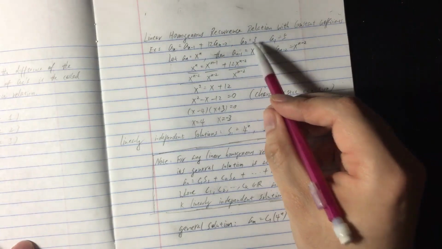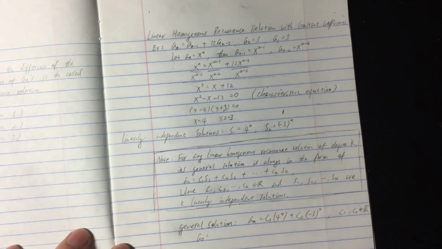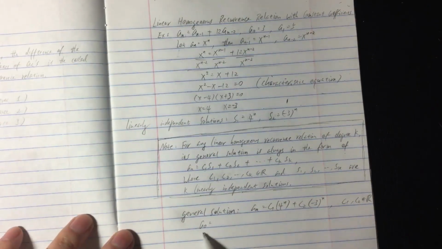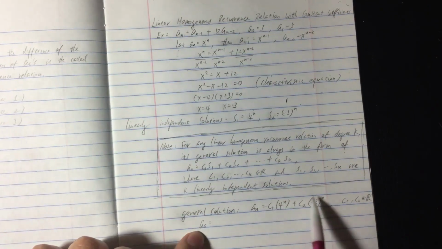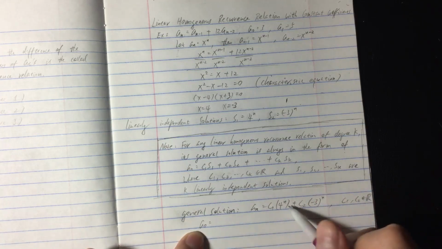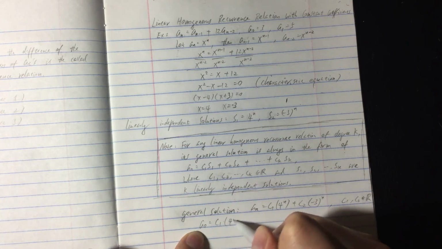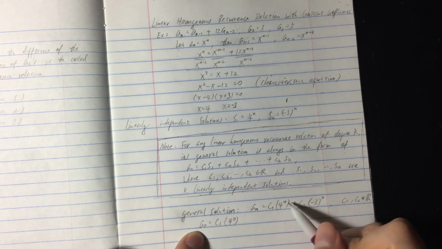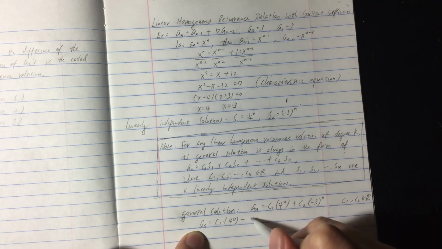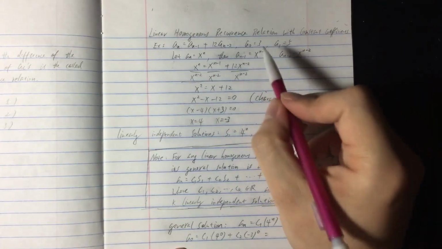a sub 0 is 3. That means for a sub 0, we plug in 0 for n, and the expression must equal 3. If I plug in 0 for n, I get C1 times 4 raised to power 0 plus C2 times negative 3 raised to power 0, and this must equal 3.